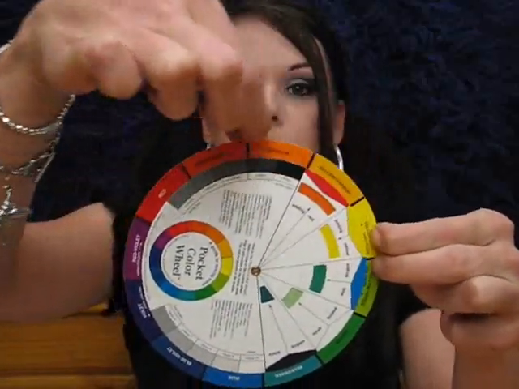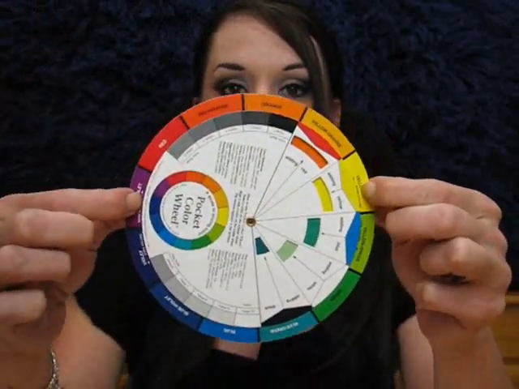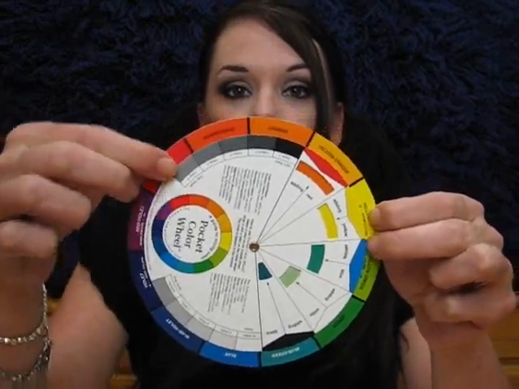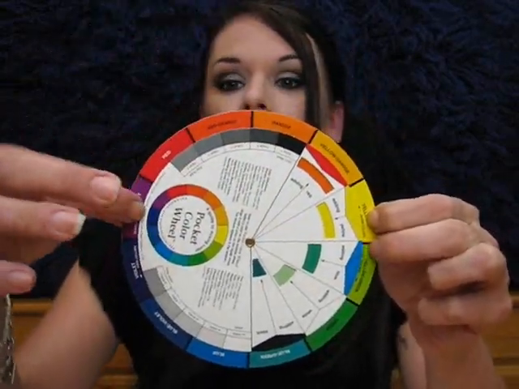Okay, now we're going to move on to how do you tell if a color is warm or cool? Okay, this is how I did it. It was explained to me like this. Okay, your warm colors are going to remind you of fire. We're going to have from red-violet all the way over to yellow. They are our warm colors. So when I think of these warm colors, I think of fire. All of these colors have fire, the colors of fire in them.